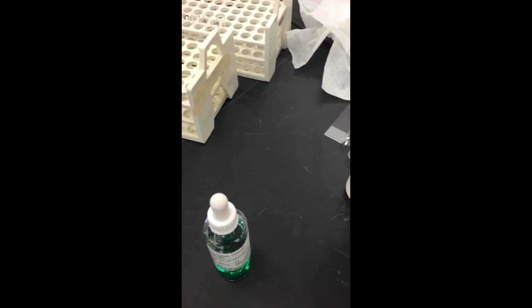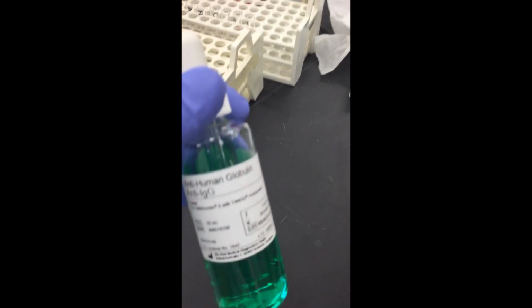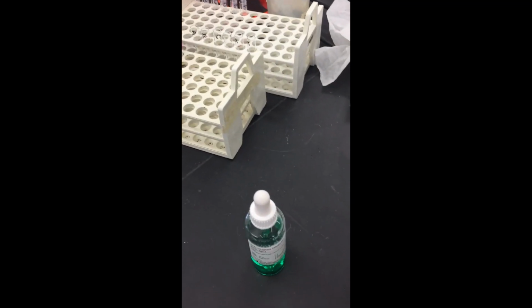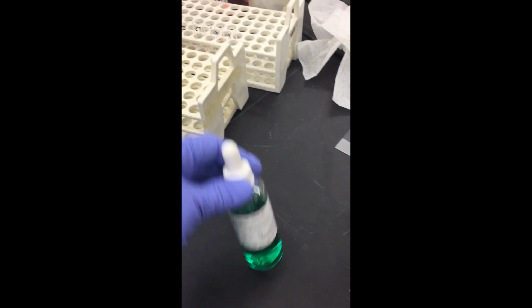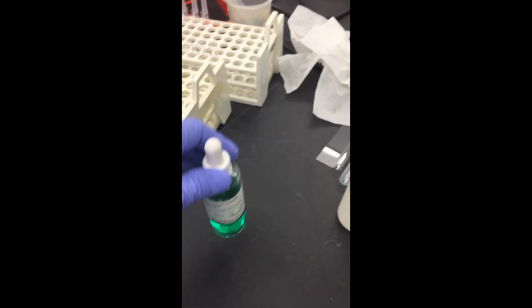Okay, so we read the tubes after 37-degree incubation, and then I washed them 3 times and created a dry cell button, added 2 drops of anti-IgG, and spun them again, and now we're going to read them. This you will place under the AHG, anti-human globulin, part of your worksheet.